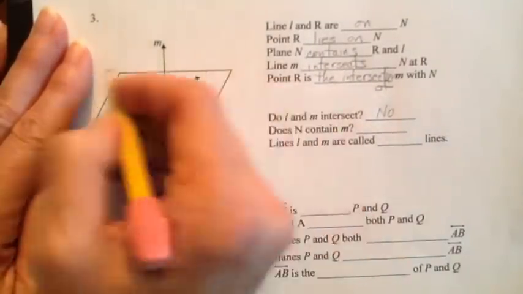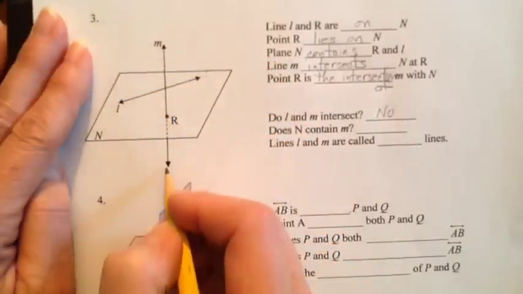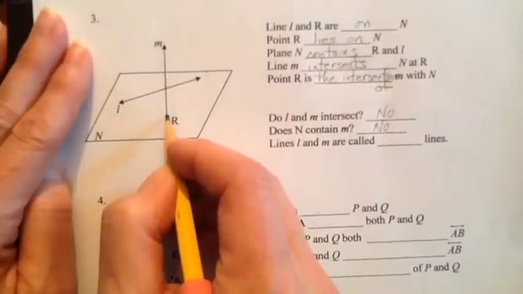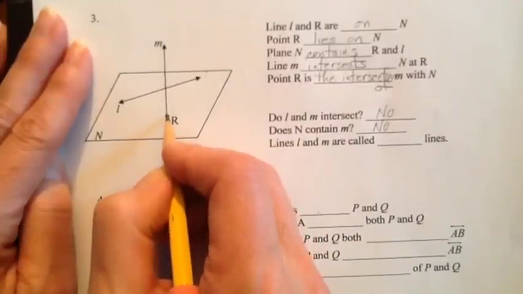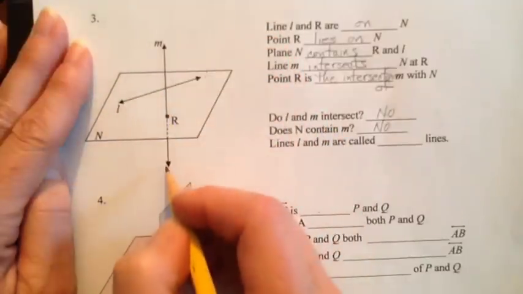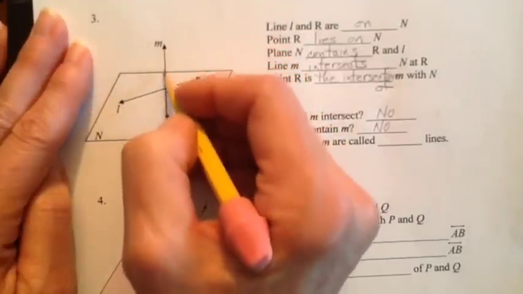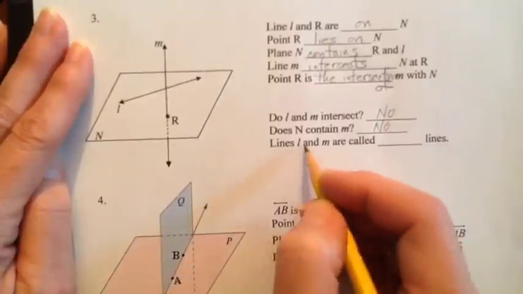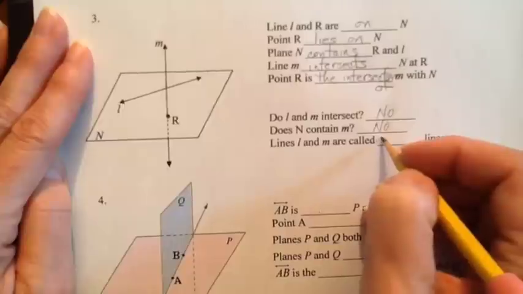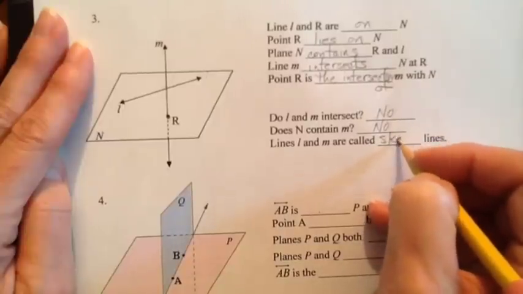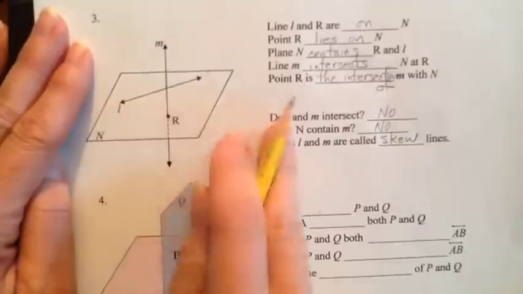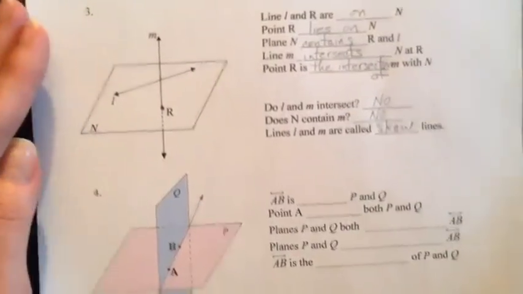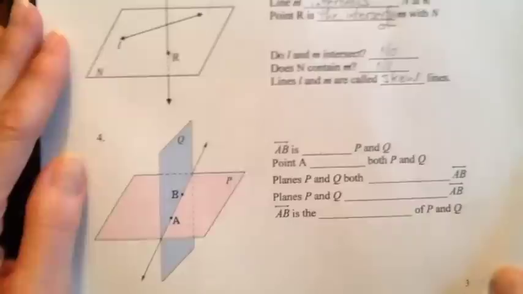Does plane N contain this line M? No, it does not. It only contains point R. For the plane to contain the line, it must contain every point on the line, not just one. Lines L and M are called skew. Okay, they're in different planes and they do not intersect. They're called skew. Okay.